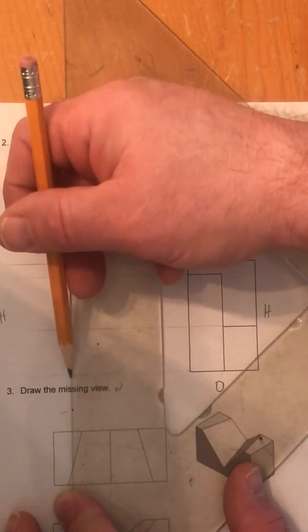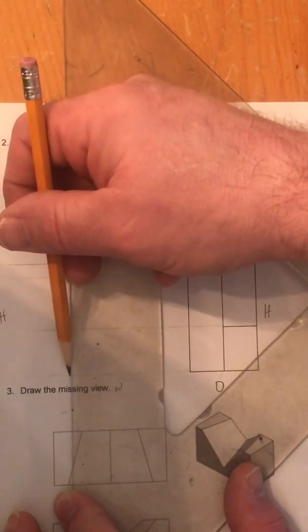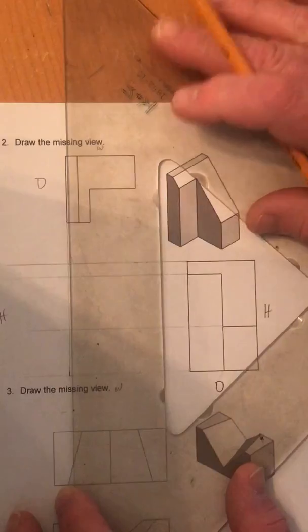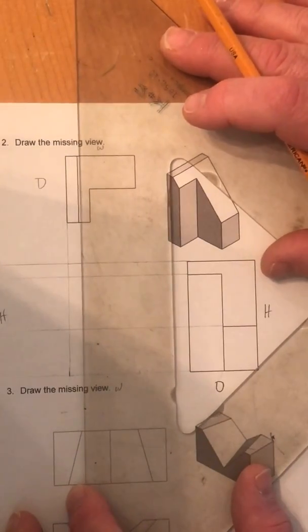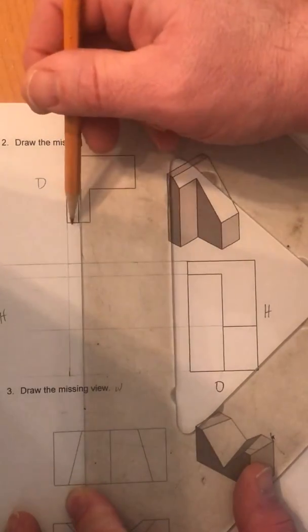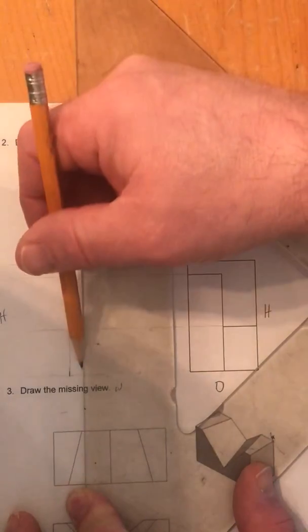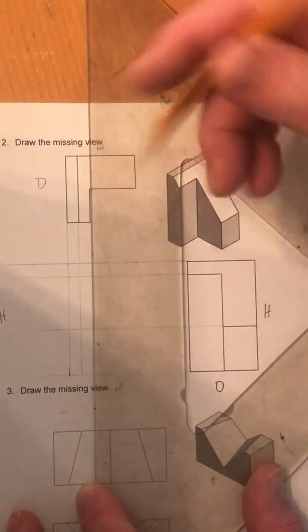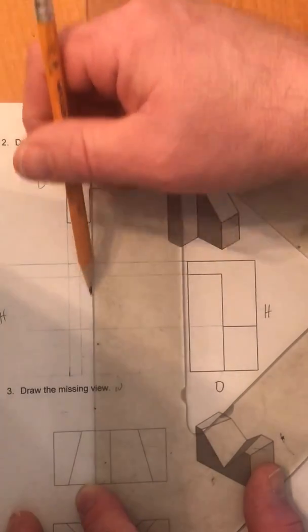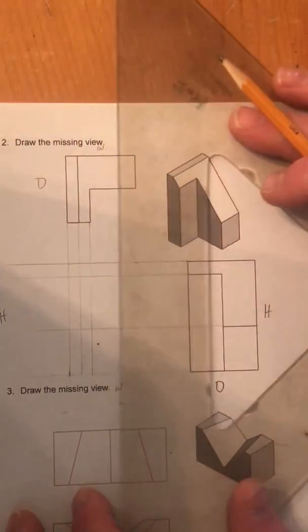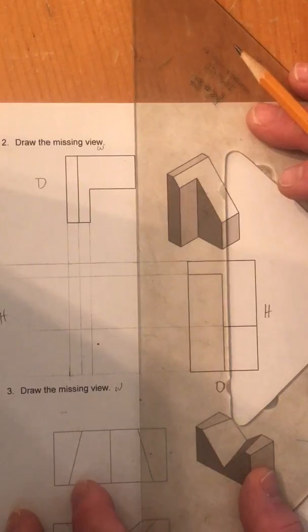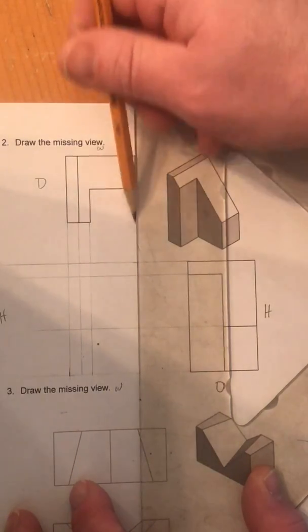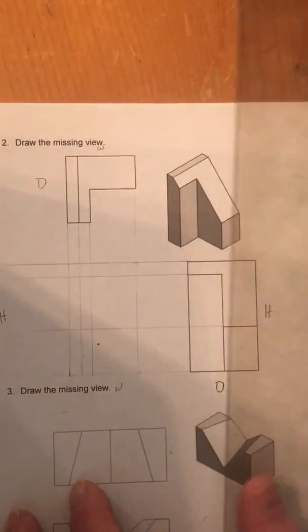In this case I know it's going to end and terminate right here, so I can just stop that at that point. I don't need to go any further. And do the same thing up here and project this down. Stop there. Here's another intersection point, so I'll move that down. And of course, this last one here goes all the way down as well.